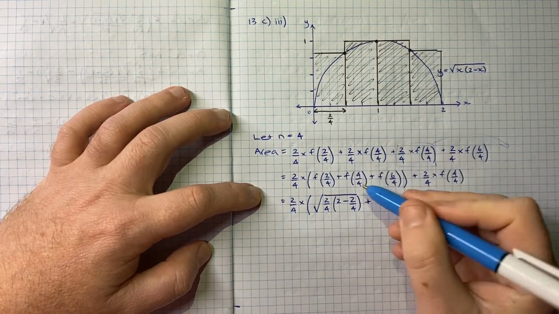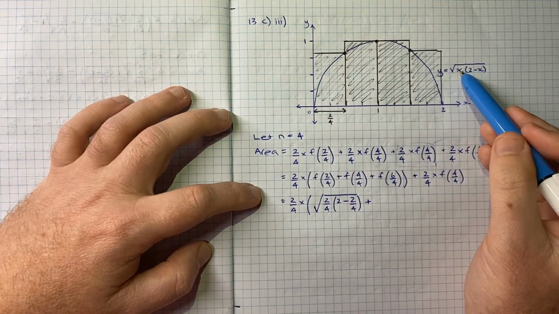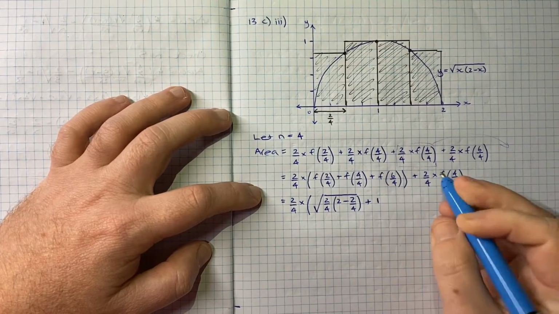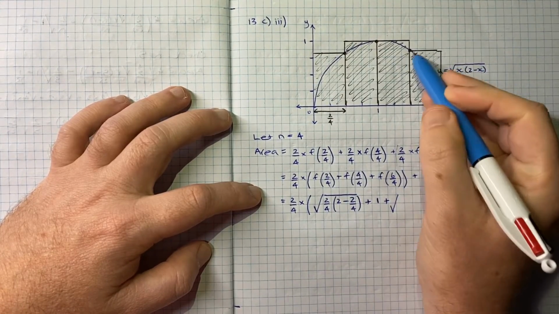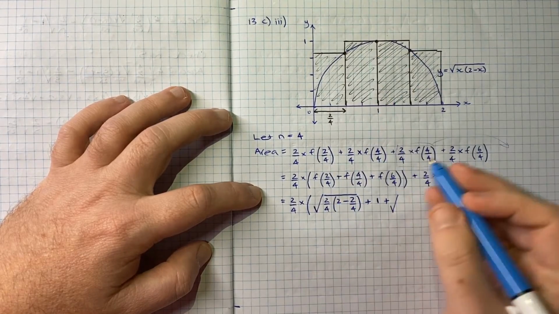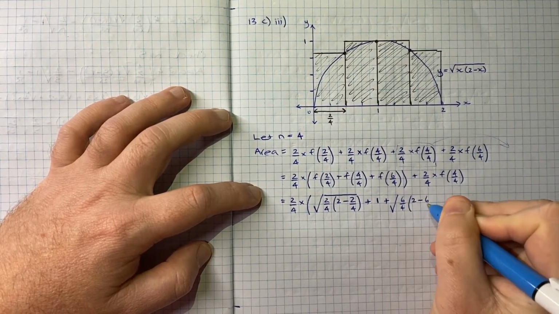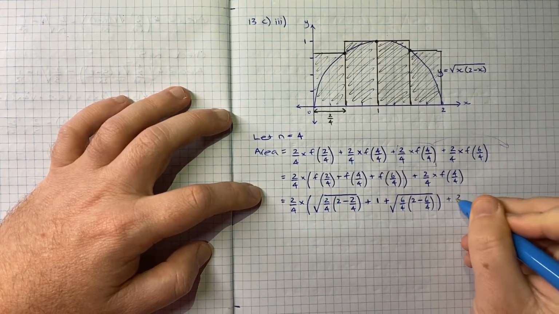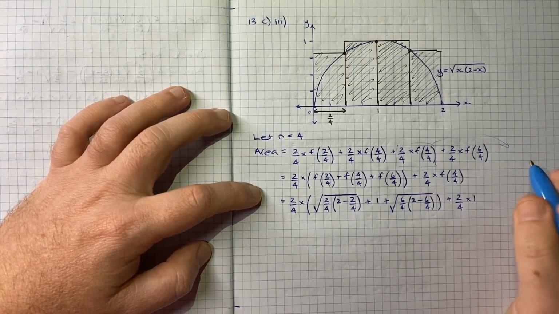plus f of 1, we learned in prior parts, is just the square root of 1 times 1, or the square root of 1, so that's just going to be 1. And then f of 6 on 4, we know due to symmetry it should be the same, but I'll write it out anyway: 6 on 4 times 2 minus 6 on 4. And then plus 2 on 4, again, f of 4 on 4 is just going to be 1.